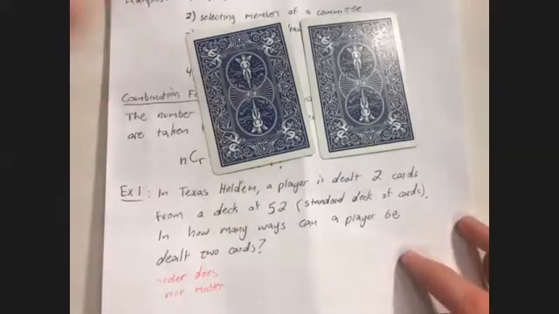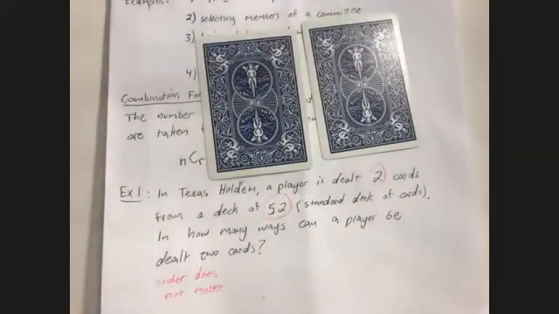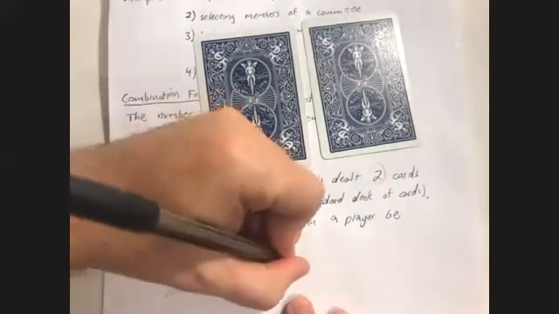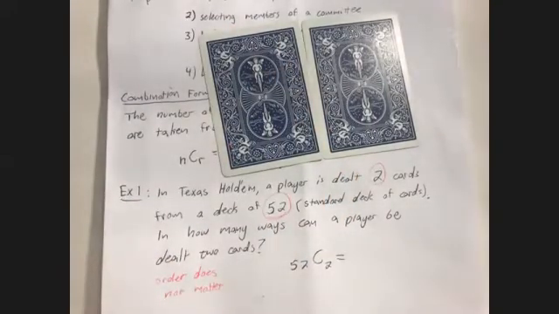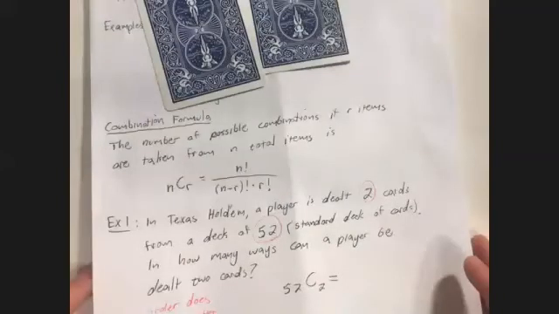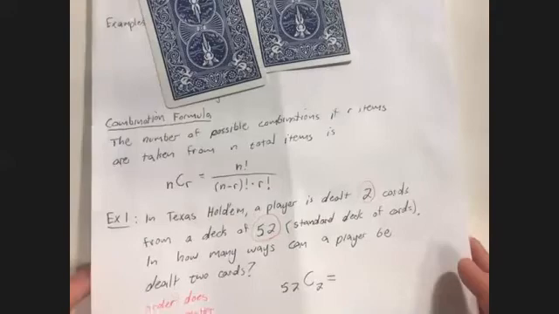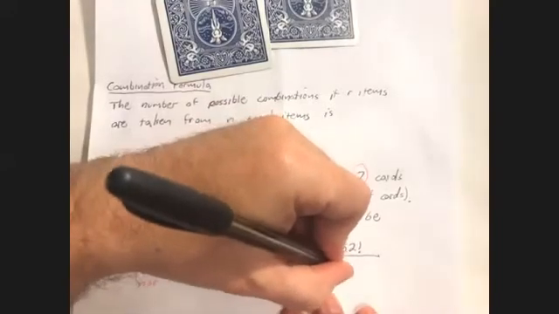So I can use my combination formula. So that's my total. That's what I'm choosing. So 52 choose 2. Well, I can use the formula, and I'll do it with the formula right there. All right, I'll use this formula, but I can type it in the calculator. So I feel like I should show you this first. So show you how we work this by hand, and then we'll do it the short way.